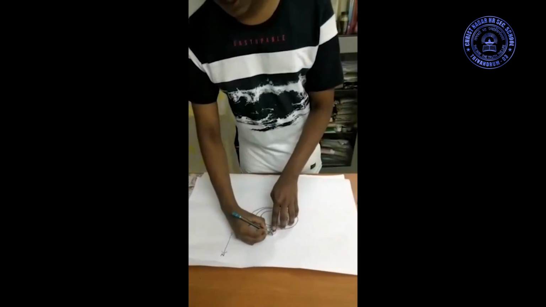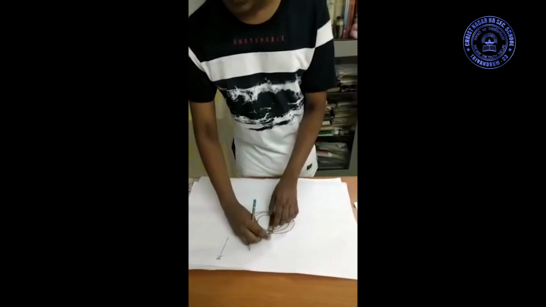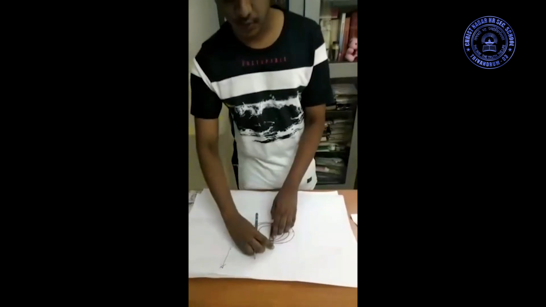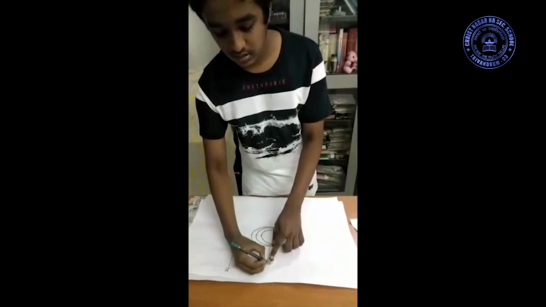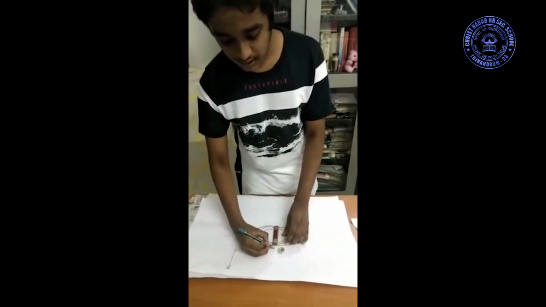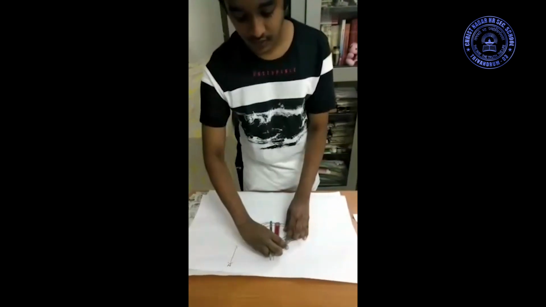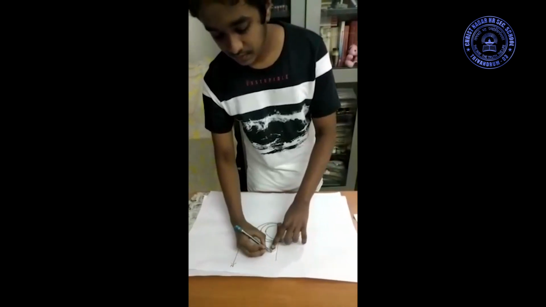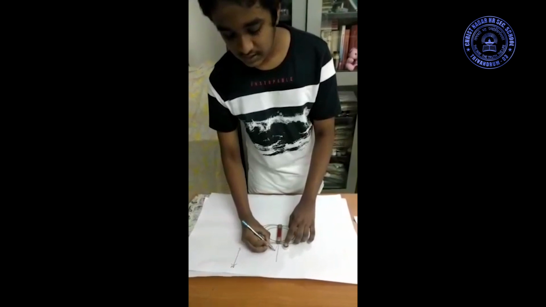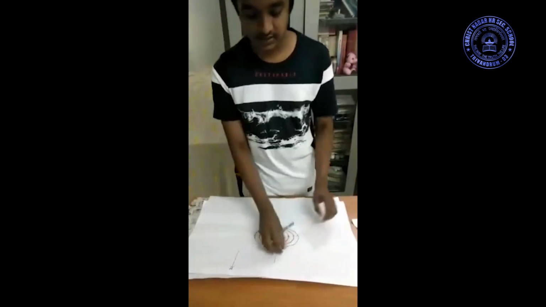Now put a point where the north pole of the compass is pointing. Again put a point like this and draw a line like this. Again put a point. Hence we will get a figure like this.